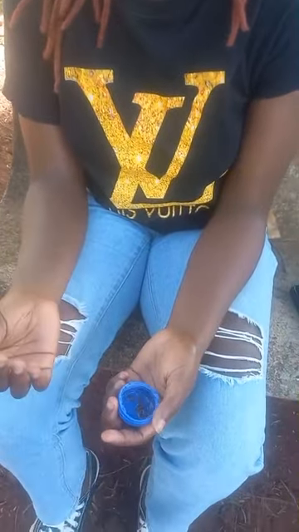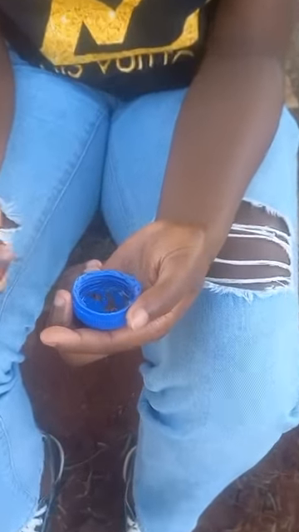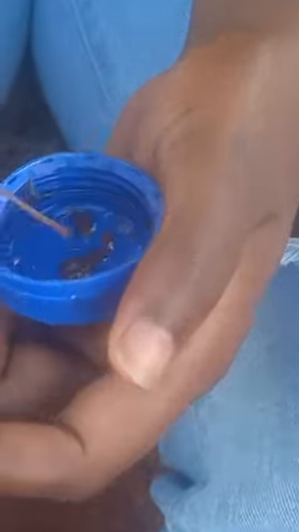I'm Edna Mwendwa. In our research, we were able to collect some species such as the earthworm. As you can see, I have some earthworms. Let me show you. Here it is.